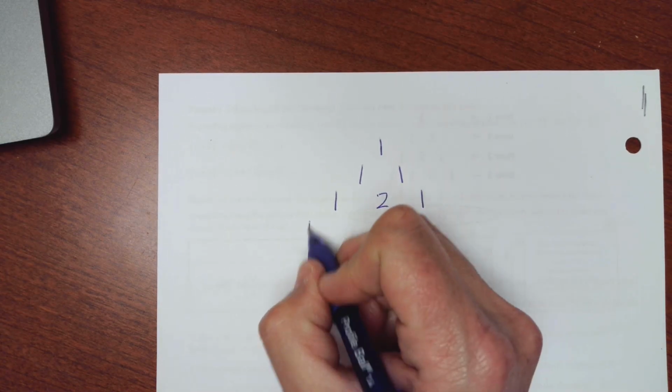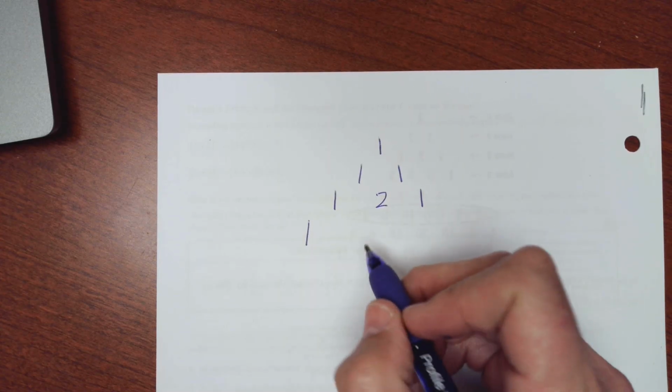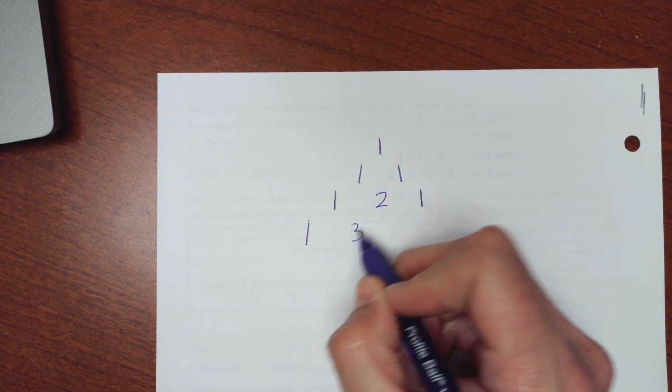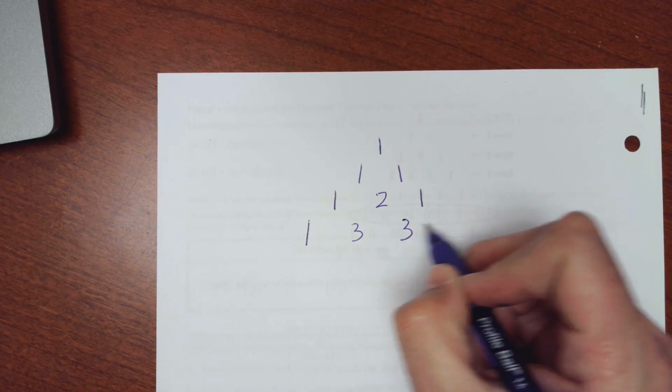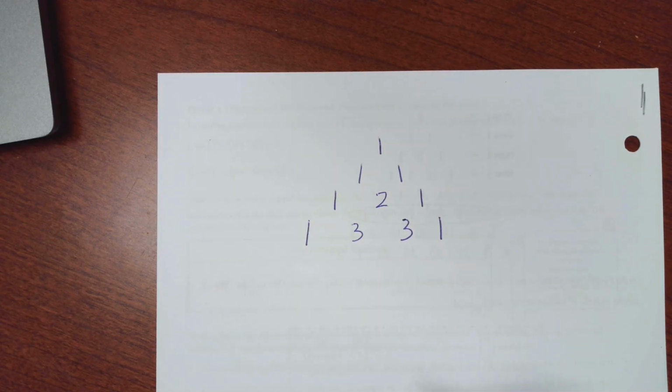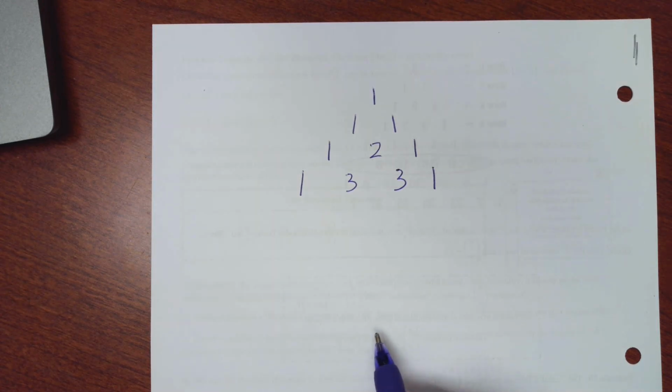Okay. So then I put a 1 here, and then I start with a 1, and 1 plus 2 is 3, 2 plus 1 is 3, and then you always put an extra 1 on the edge. Okay, so I want you to do 3 more rows of this.